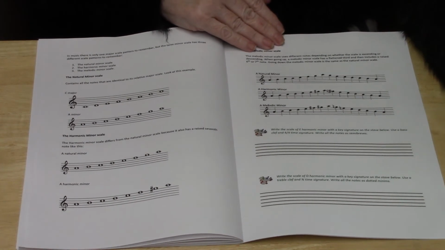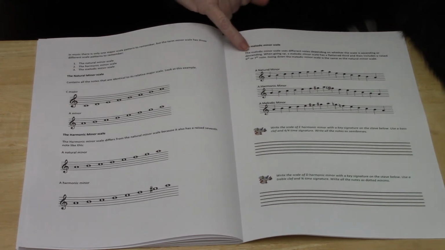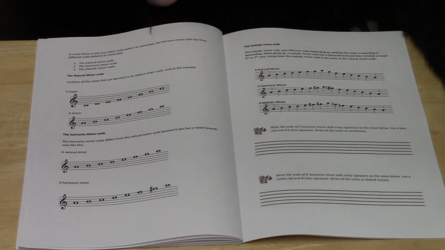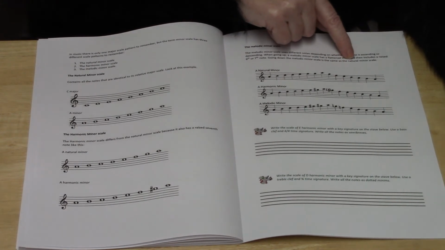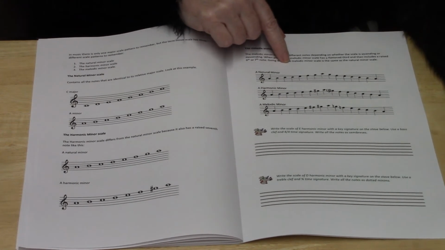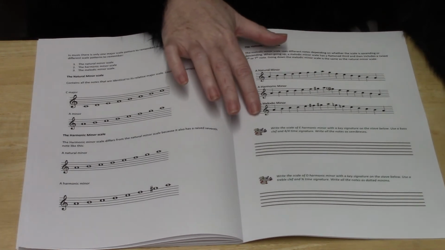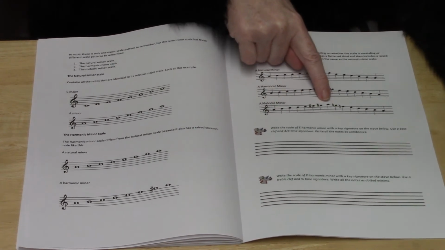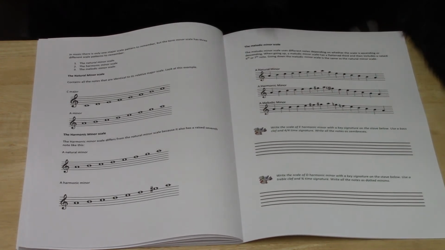Then the other kind of minor scale that you will get is called the melodic minor scale. So the melodic minor scale uses different notes depending on whether the scale is ascending or descending. When going up, a melodic minor scale has a flattened third and then includes a raised 6th and 7th note. Then going down, the melodic minor scale is the same as the natural minor. So you can see in this melodic minor example here, you've got an F sharp and a G sharp, and then on the way down, they're naturalised and become G natural and F natural.